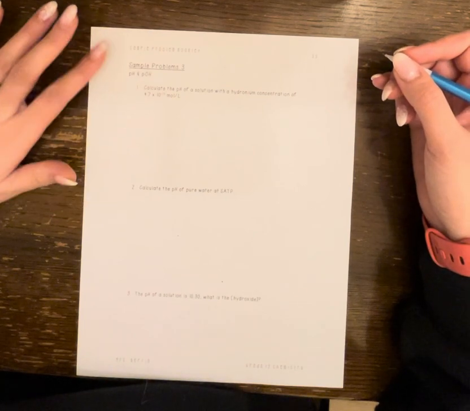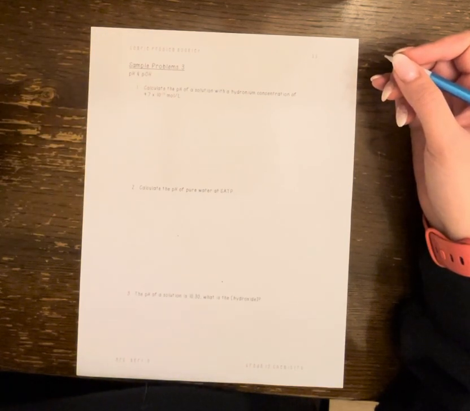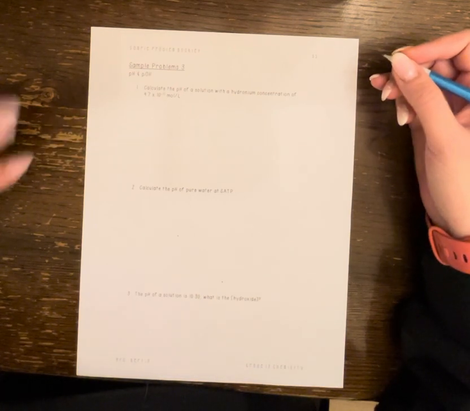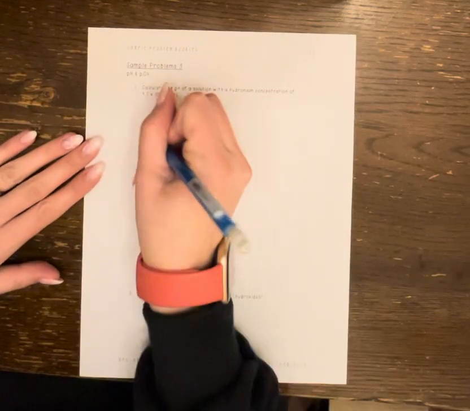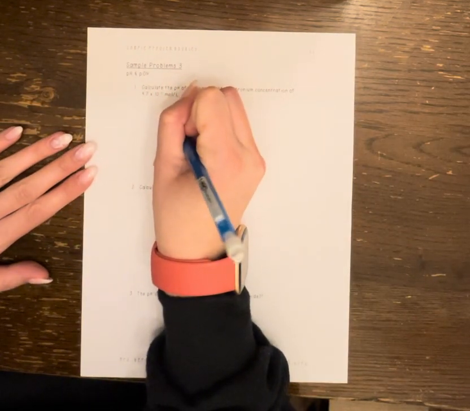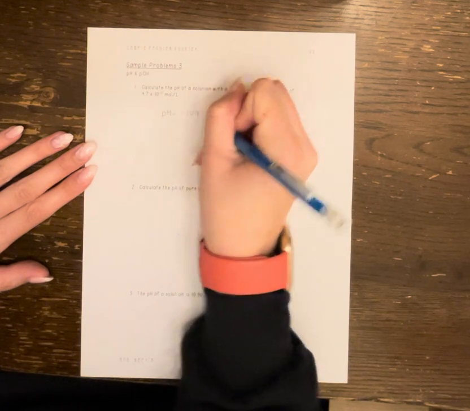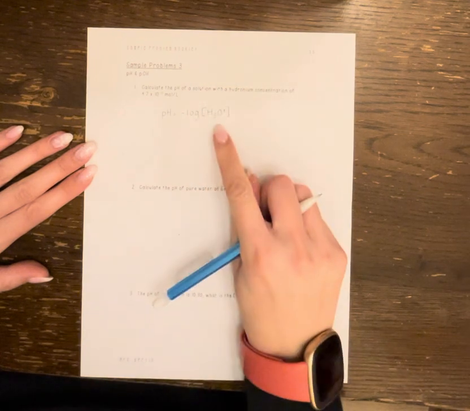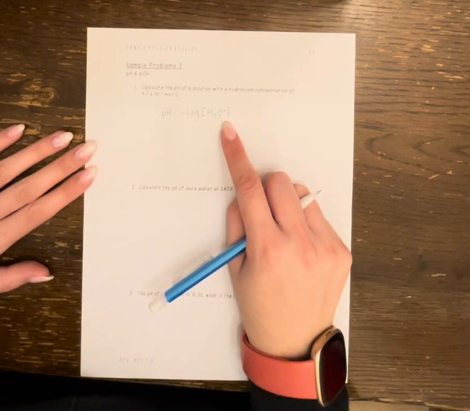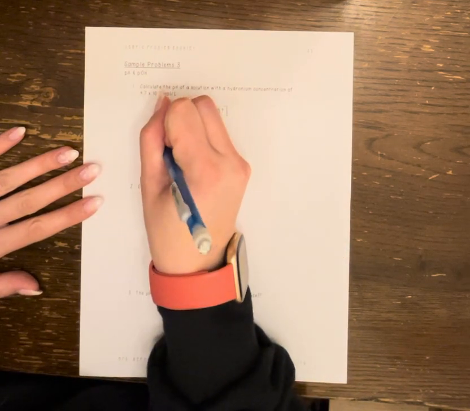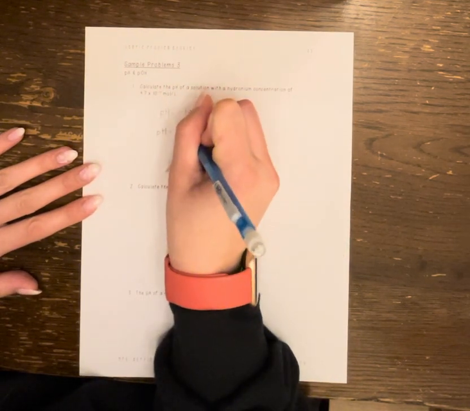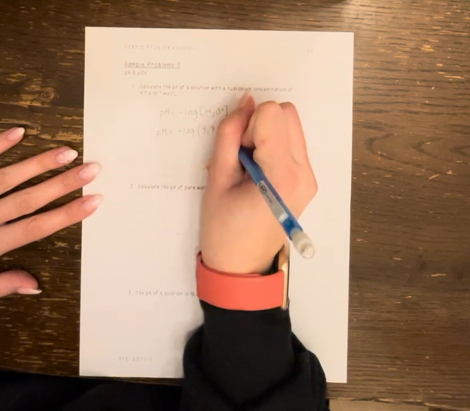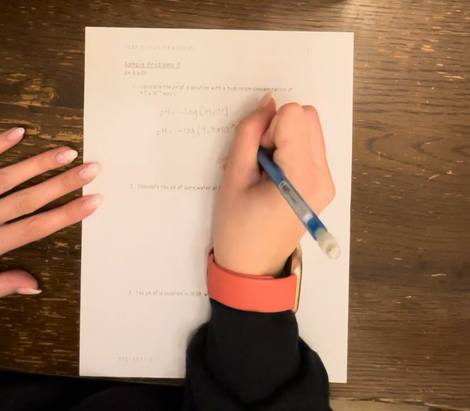So this first sample problem in sample problems 3 is asking us to calculate the pH of a solution, and we're given the hydronium ion concentration. So this is just straight plug and chug. You're given on your formula sheet that pH is equal to the negative log of the hydronium concentration. This can also be written as the negative log of the hydrogen ion concentration. It's the same formula, okay? So pH equals negative log of 4.7 times 10 to the negative 11 molar.